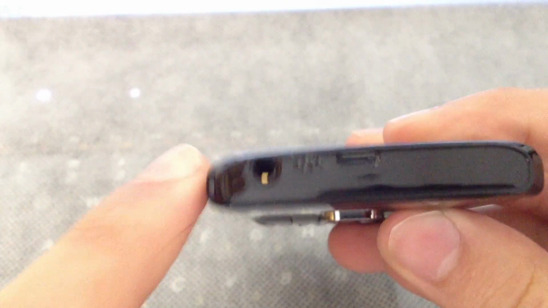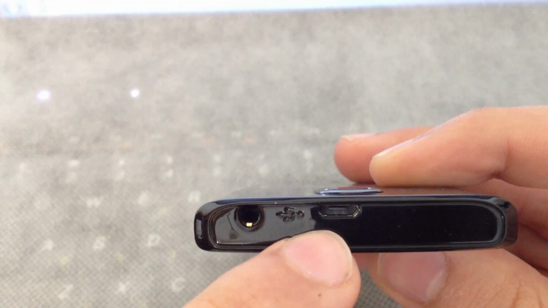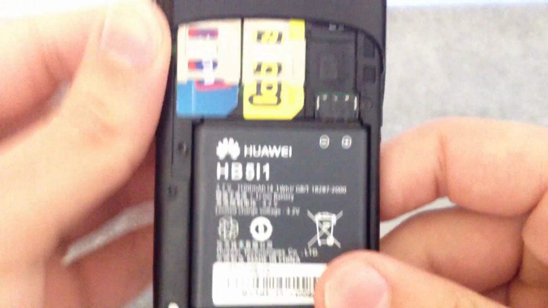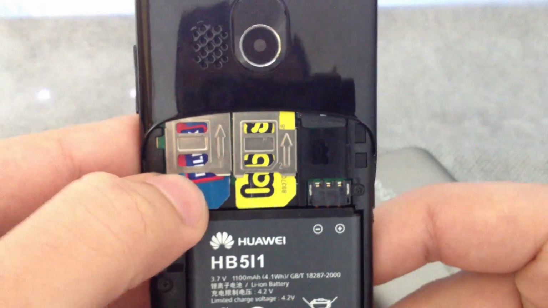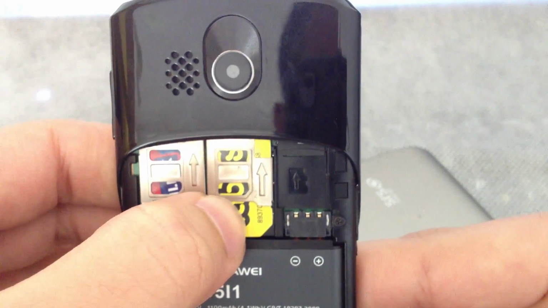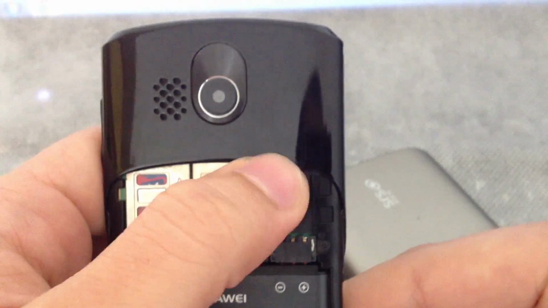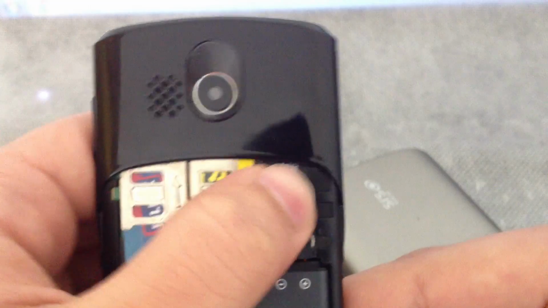It has a 3.5mm headphone jack, a micro USB for charging and for connection with your computer. Here is the back of the device. This is the first slot for the first SIM card and this is the second for the second SIM card. Here up at the top corner we have the slot for the memory card. As I said, it supports up to 32 gigs.